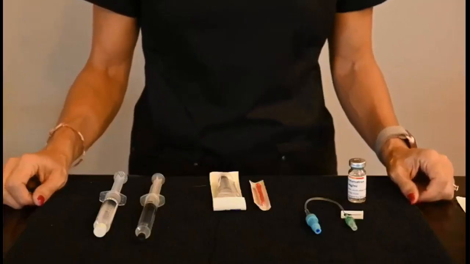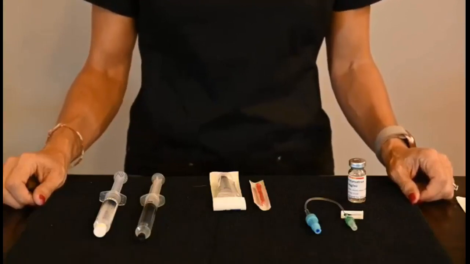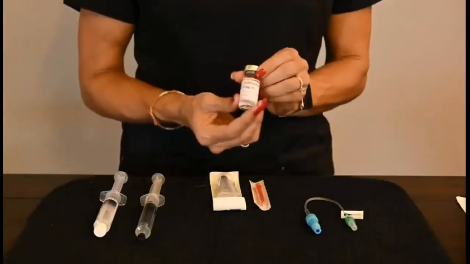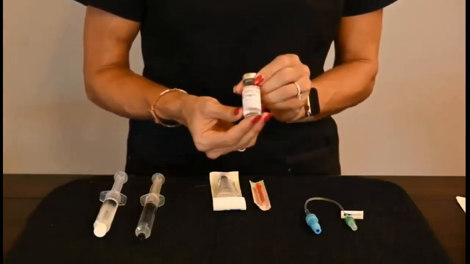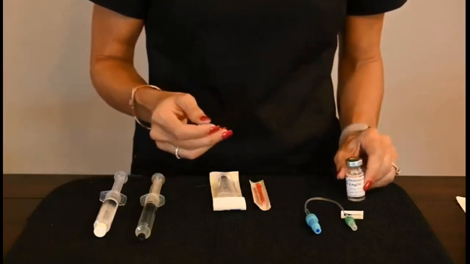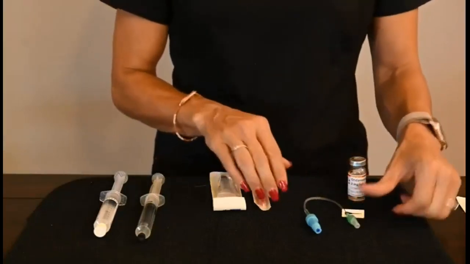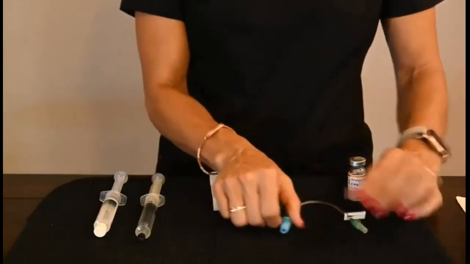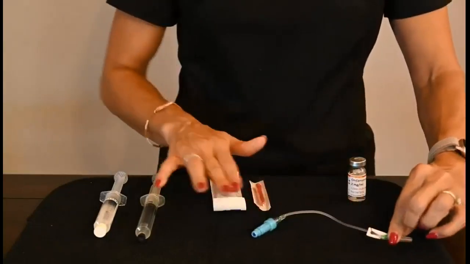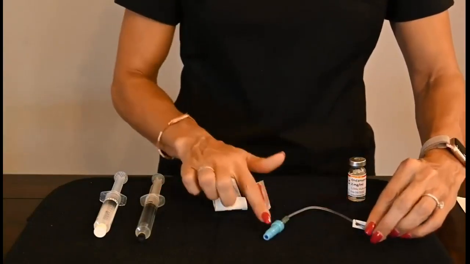Let's talk about drawing up medications for an IV push. For this scenario, I have Zofran. I've already done my 5 writes and my 3 checks. Though this is not attached to a patient, we're going to have to pretend that this is attached to a patient. We've already started an IV, and this is the end of my extension set.